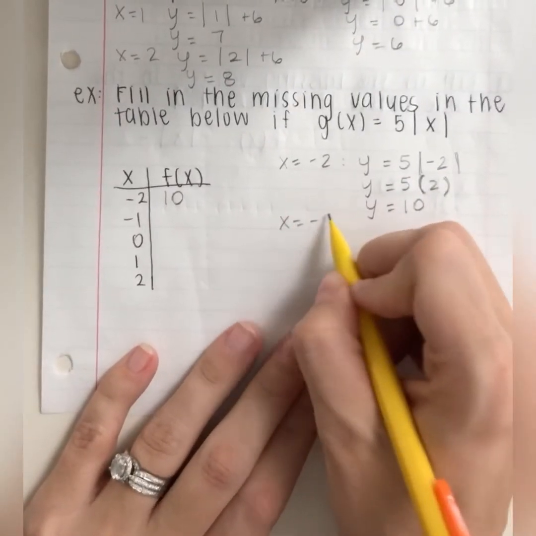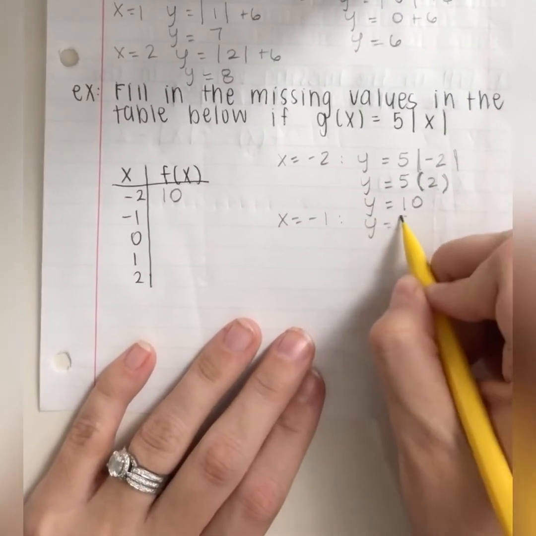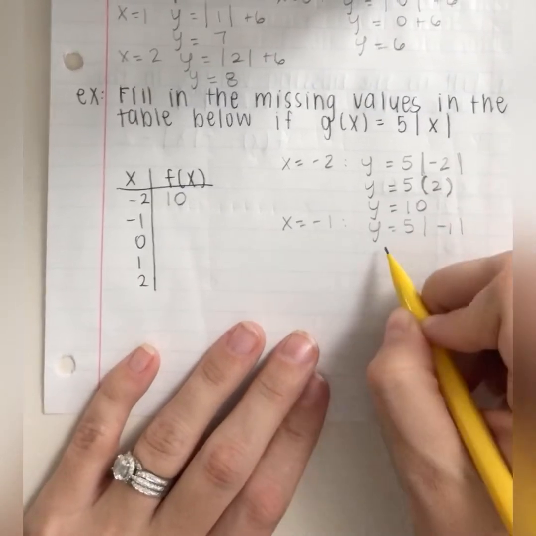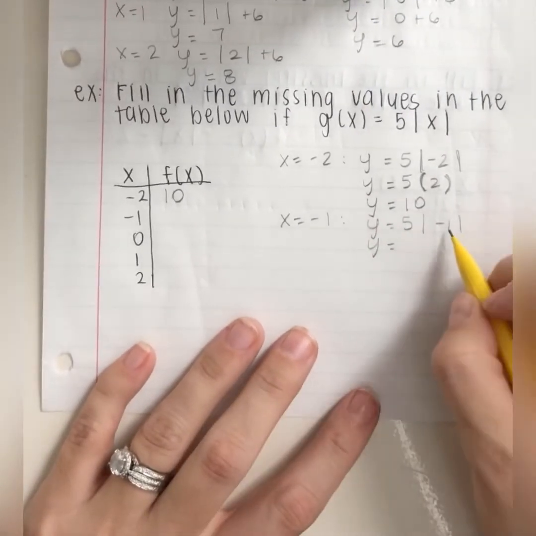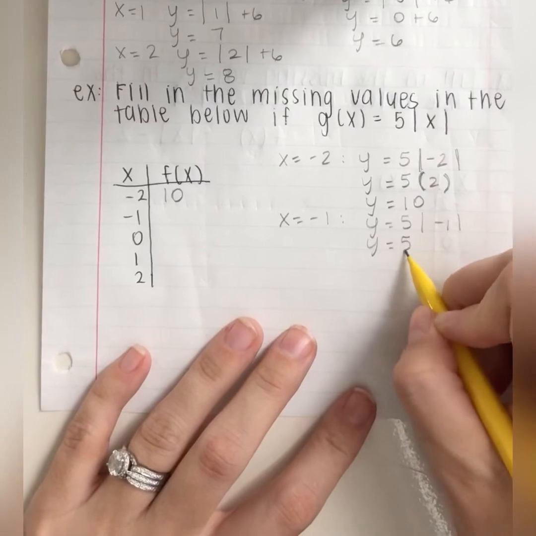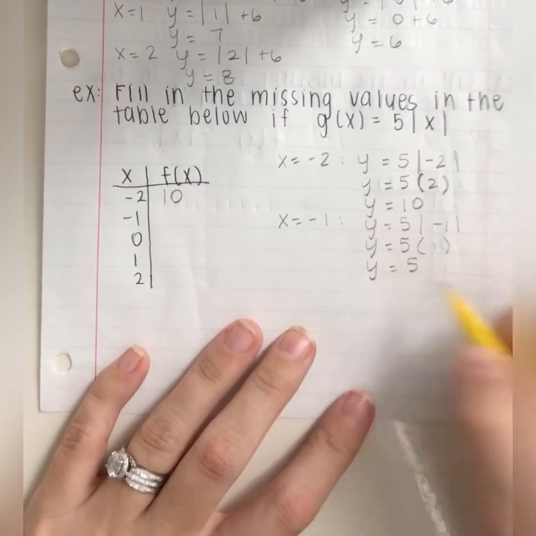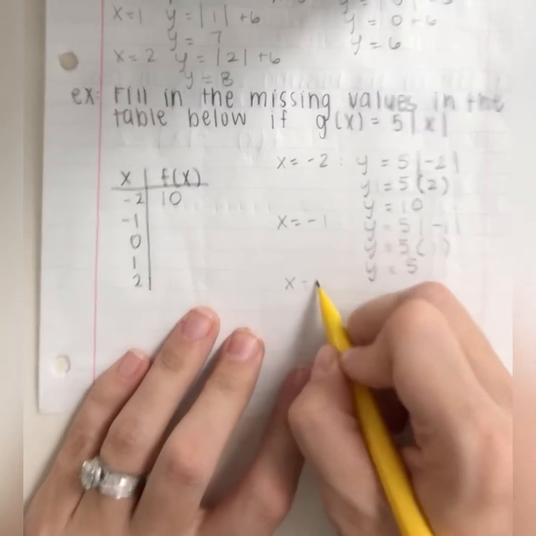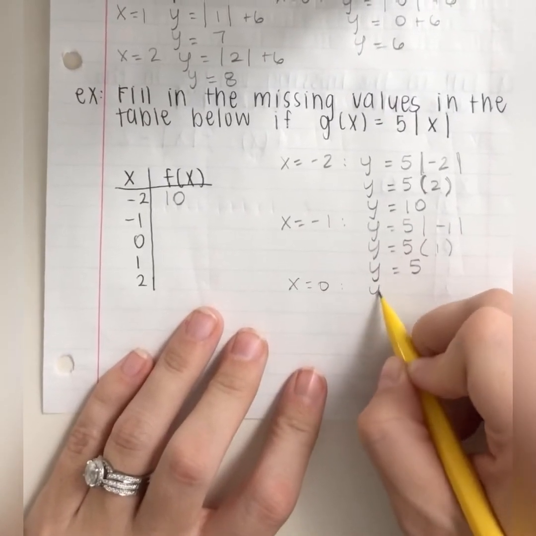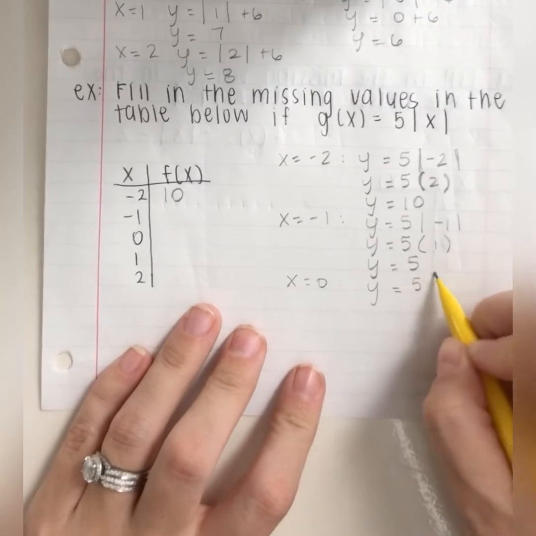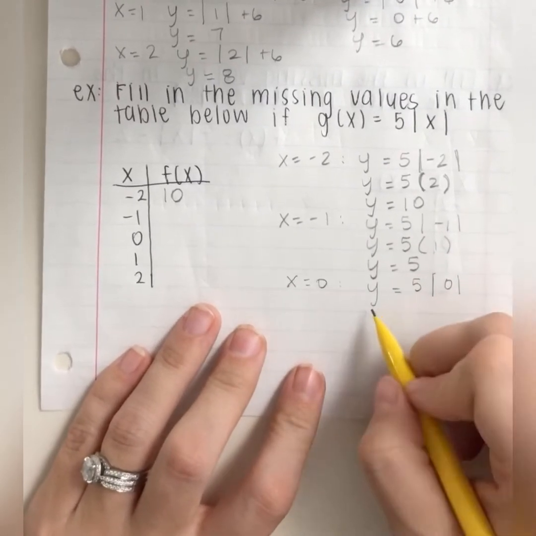When x equals -1, we have y equals 5 times the absolute value of -1. Well, we know the absolute value of -1 makes a +1, and 5 times 1 gives us 5. When x is 0, we get y equals 5 times the absolute value of 0.